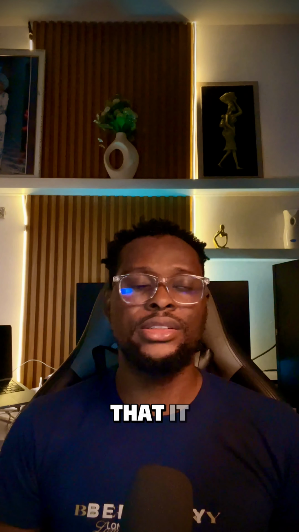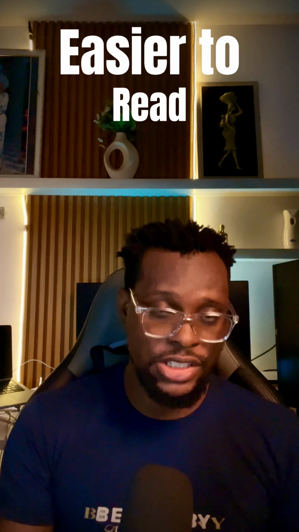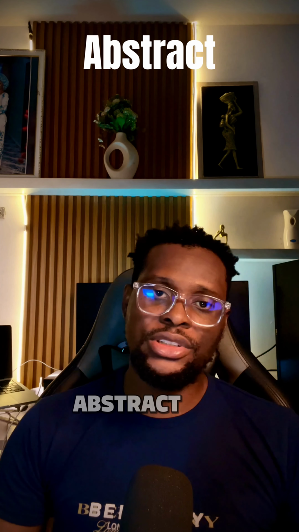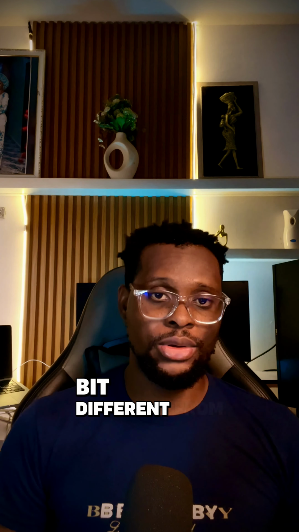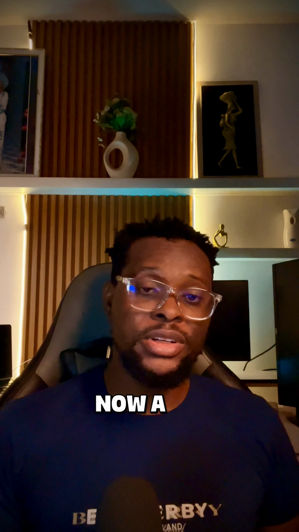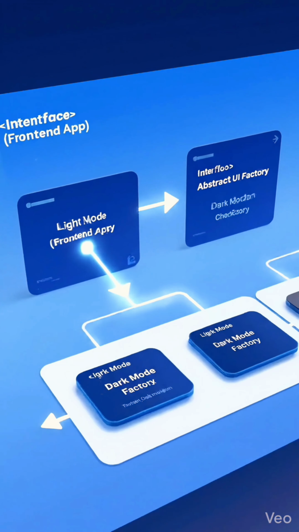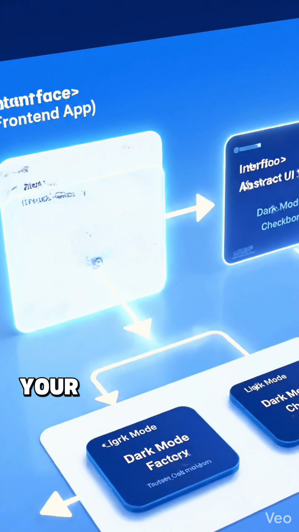Now, the advantage of this method is that it makes your code easier to maintain, easier to read, and easier to extend, and is extremely useful when you are building UI libraries, just like the illustration that I just gave. The second one we're talking about is the abstract factory method. Now, this is a bit different from the factory method. Instead of creating one object, this one creates families of objects that are related to each other without specifying the concrete classes. A typical use case of this kind of pattern is your theme provider, your platform management, iOS or Android, and so on.